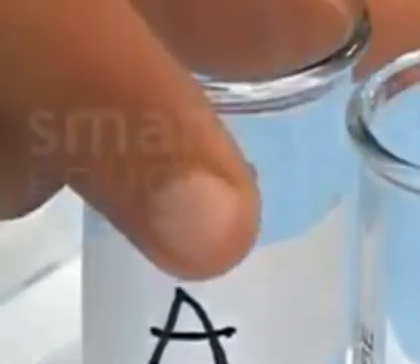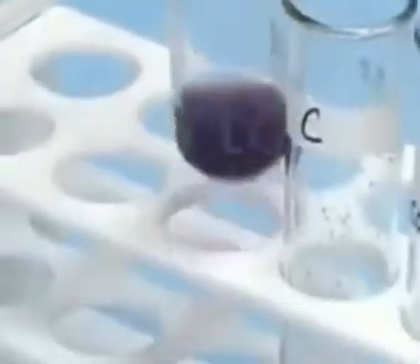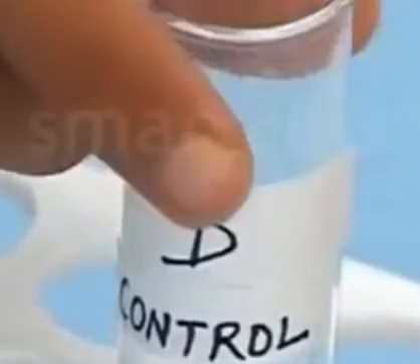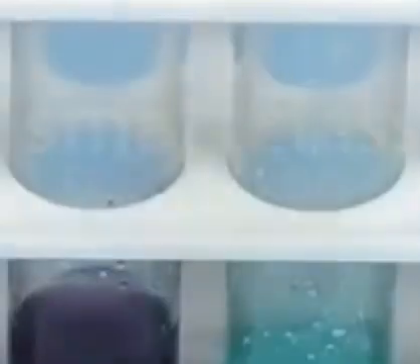Again, shake all the test tubes well, and wait for a few minutes. Observe the change in color in all the test tubes.